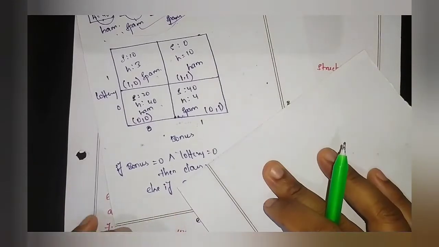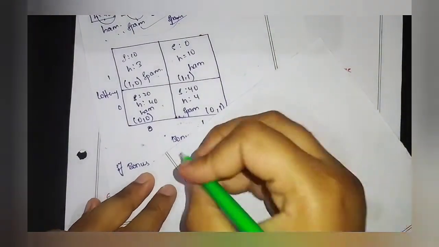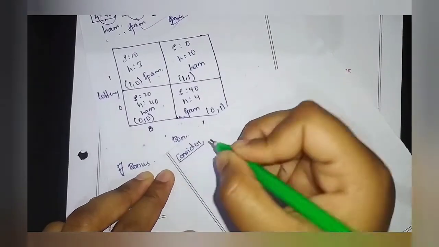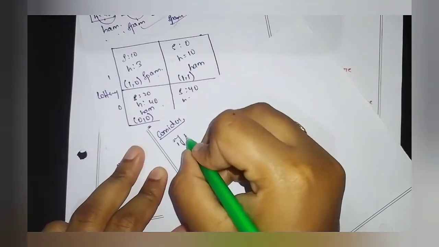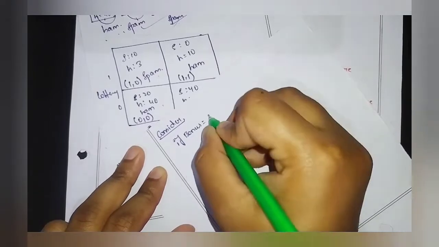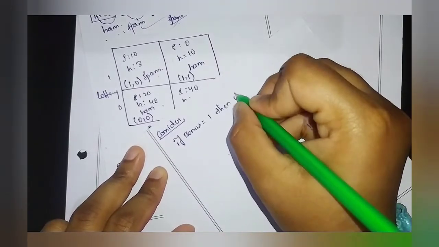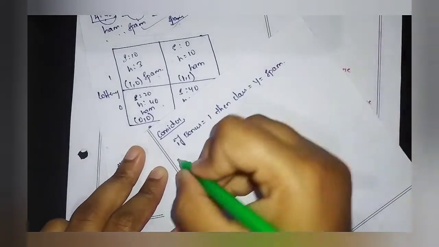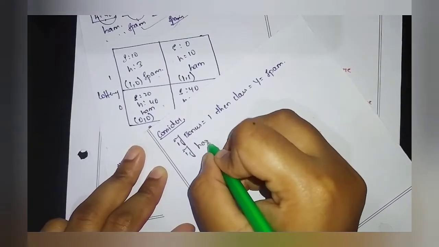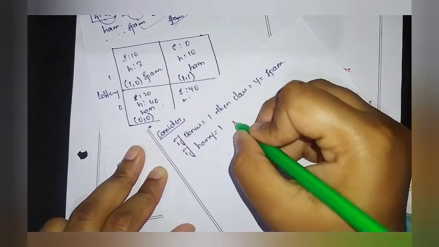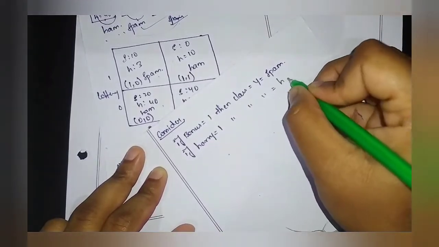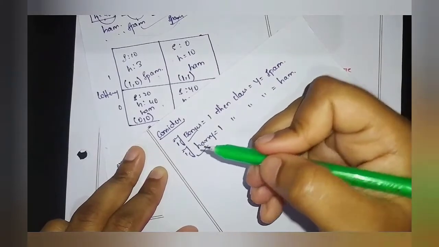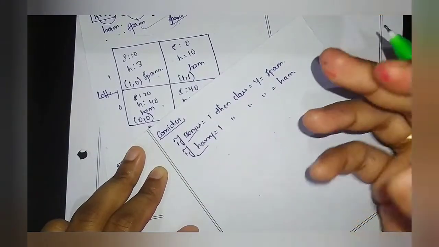To check that overlapping condition, consider the case: if bonus equal to 1, then class y equal to spam. I just consider the case. And if Harry equal to 1, then class y equal to ham. Here we just have different features, so they are independent statements. They are not dependent, right?